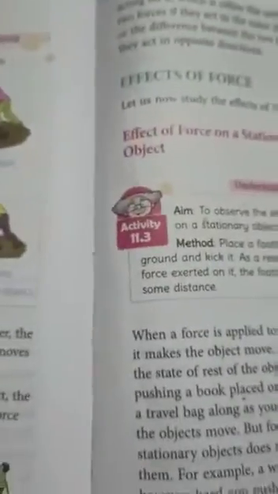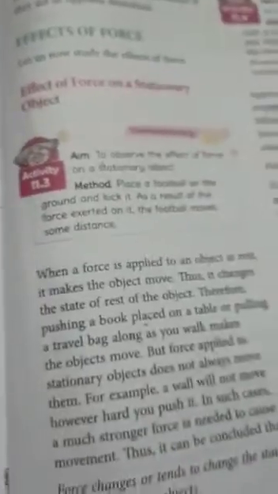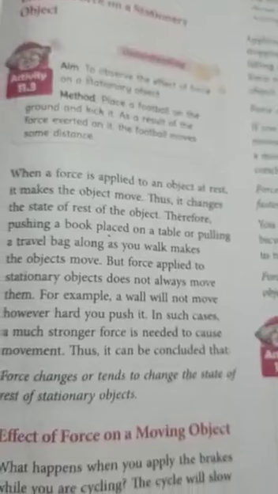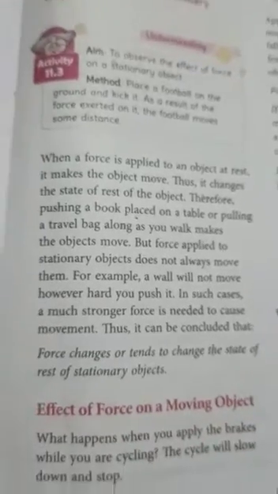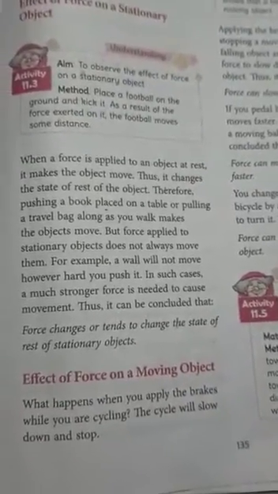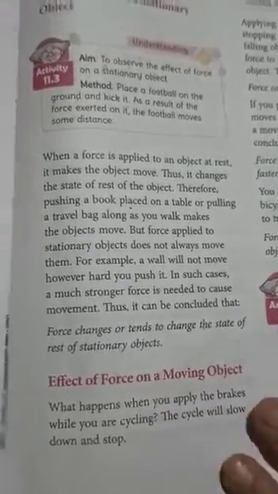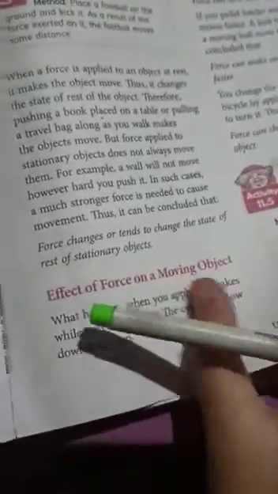Now we will come to the effects of force. Effects of force are on a stationary object, on a moving object, and on the shape of objects. First, which is there in your book, is the effect of force on stationary objects. Stationary objects are those that are at rest. When force is applied on a stationary object, the object tends to move in the direction in which the force is applied. For example, applying force on a stationary tennis ball will make it move in the direction of the applied force.